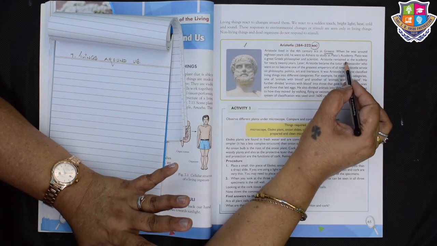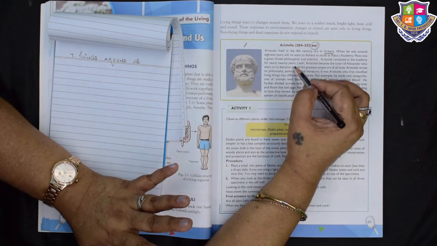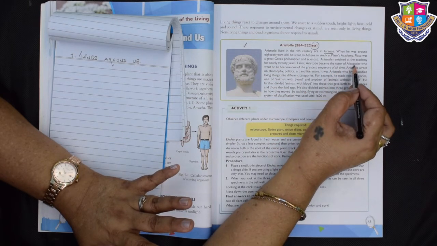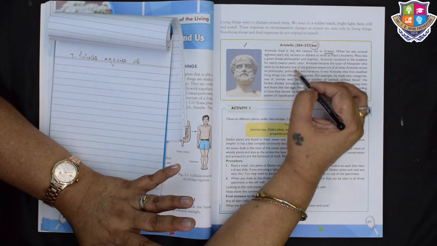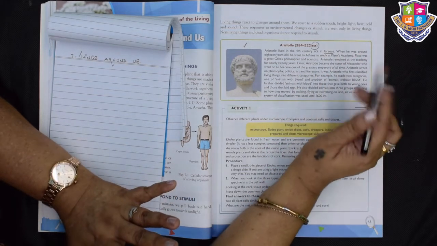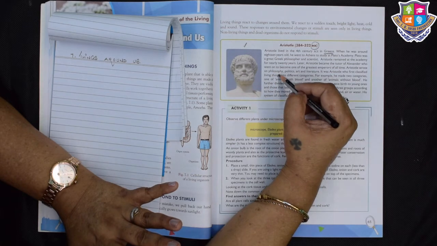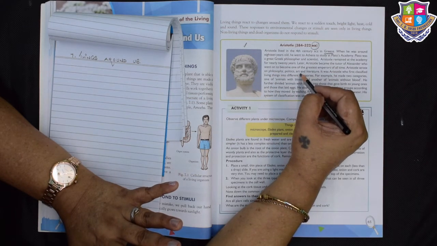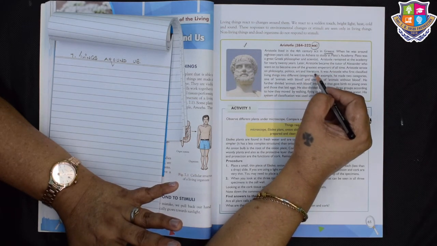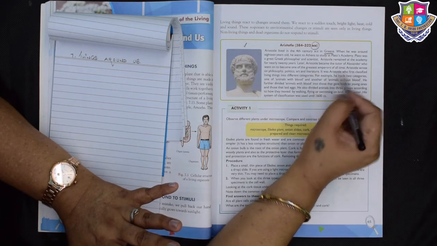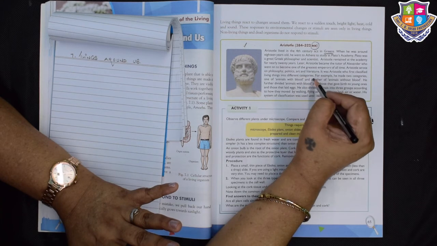Aristotle remained at the academy for nearly 20 years. Later, Aristotle became the tutor of Alexander, who went on to become one of the greatest emperors of all time. Aristotle wrote on philosophy, politics, art, and literature. It was Aristotle who first classified living things into different categories.